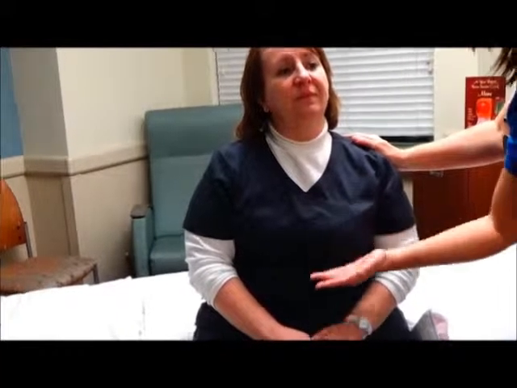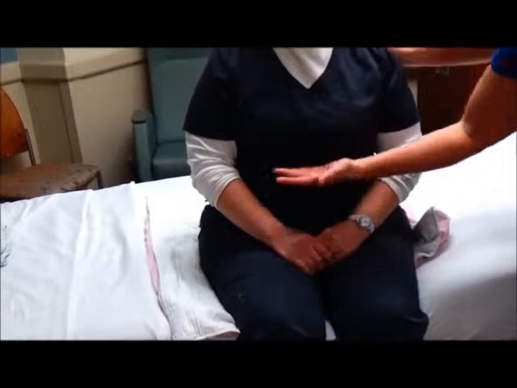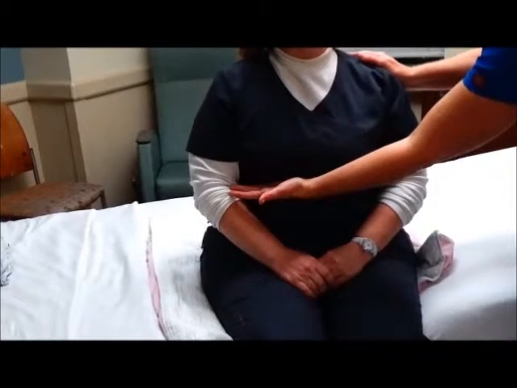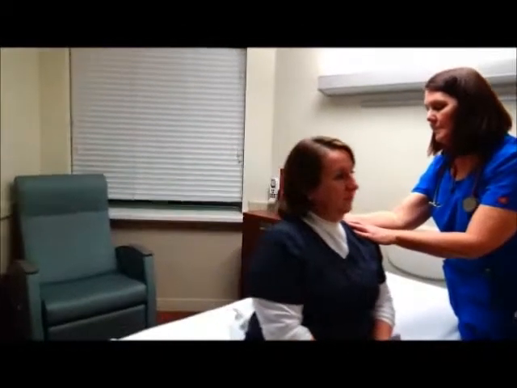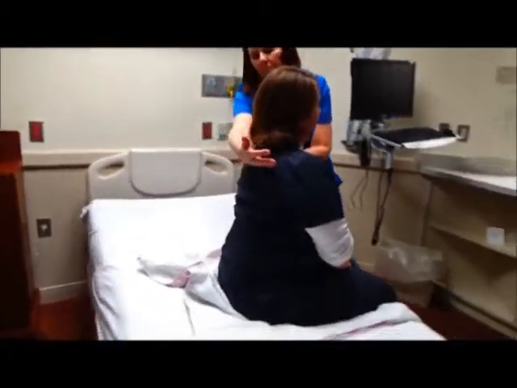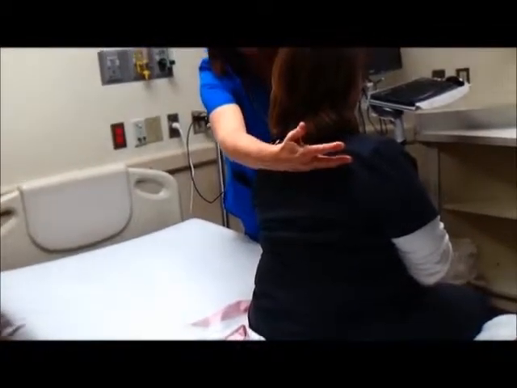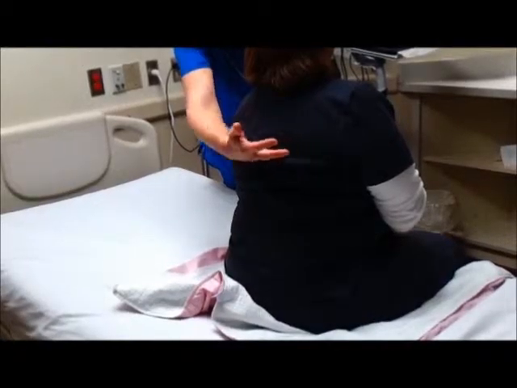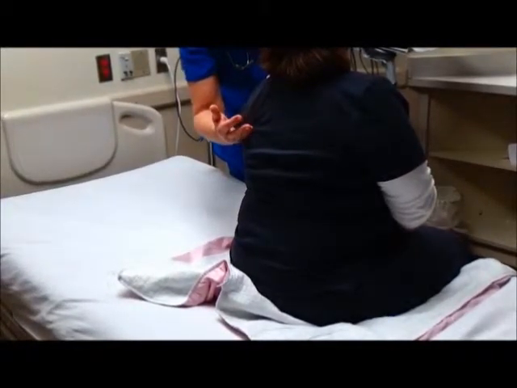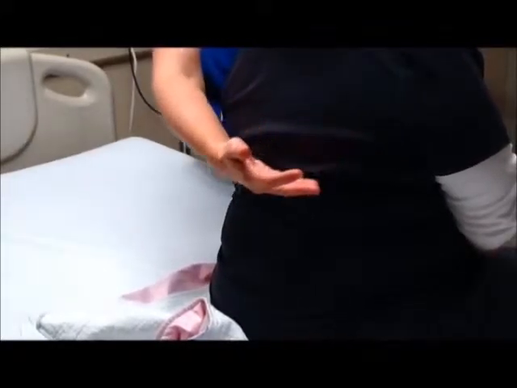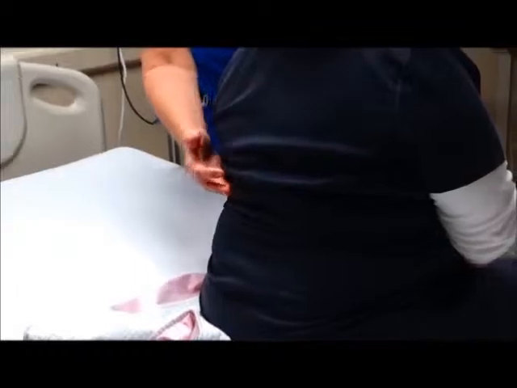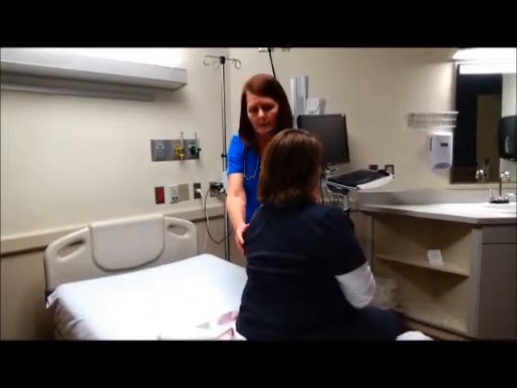And again, we'll do the posterior and anterior side. 99.